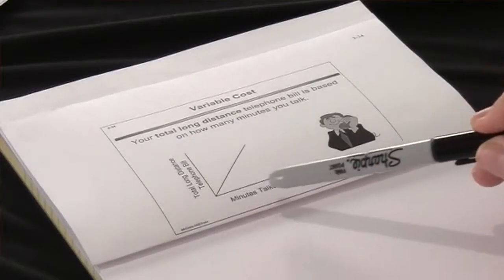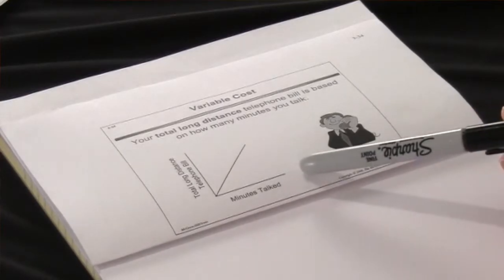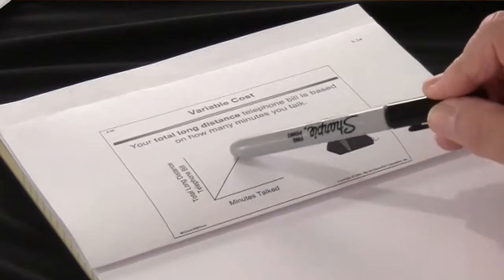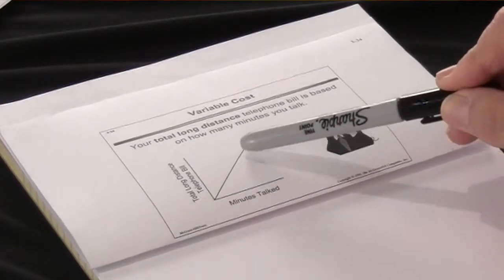It just simply means the more long distance calls you make at the particular rate per minute, let's just say it's $1 a minute, for every minute you talk, you're going to incur $1 of variable costs. If you talk 2 minutes, you're going to have $2, 3 minutes, $3, etc. So this particular graph or chart represents the concept that a variable cost in total will increase proportionally or decrease proportionally with volume.